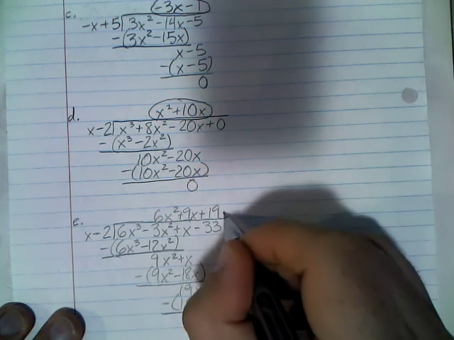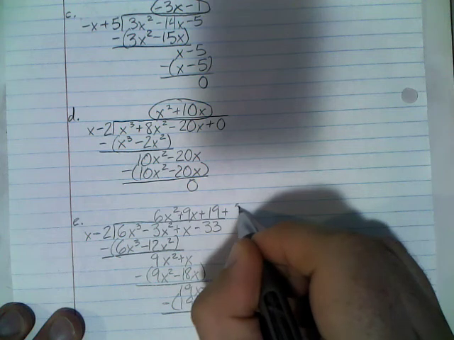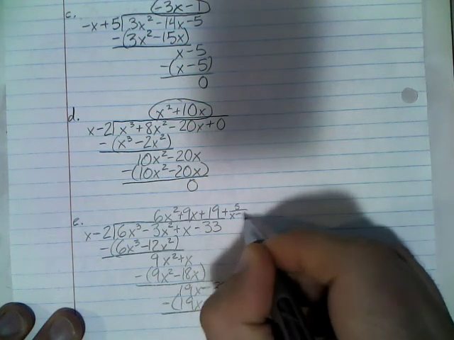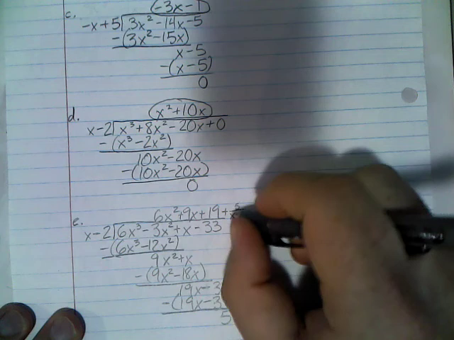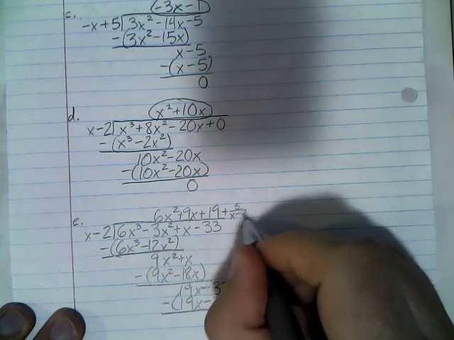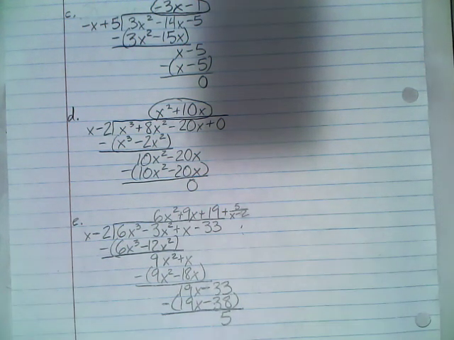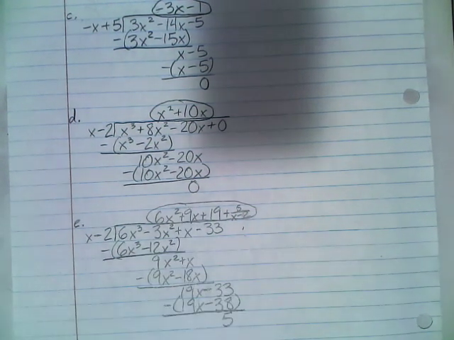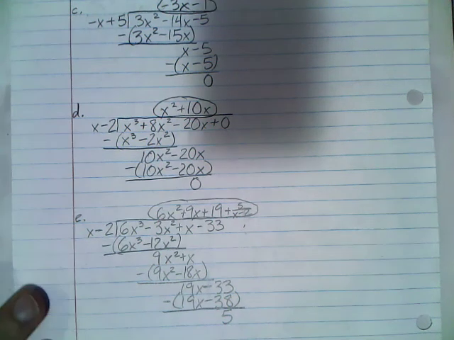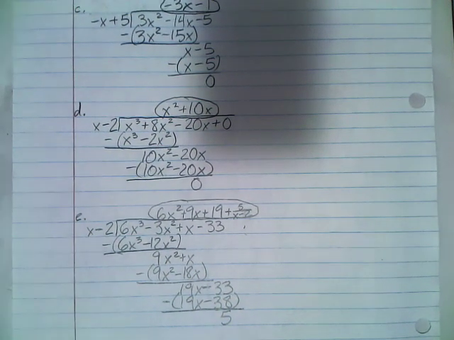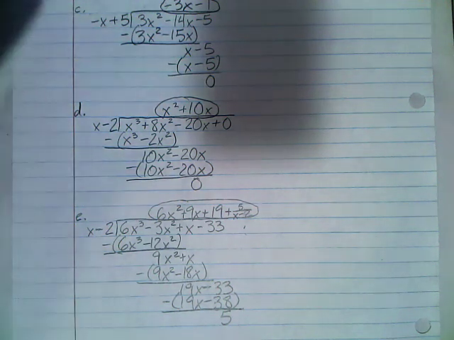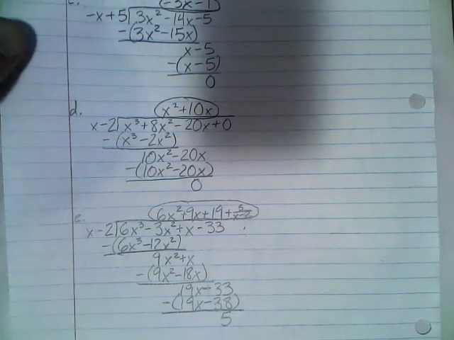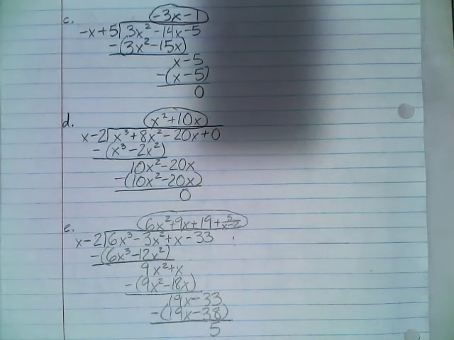Since I have a remainder, remember we're going to add that remainder on as 5 over x minus 2. So that is my answer to that long division. And to finish things off, let's take a look at G. We're going to skip F, and we're just going to move on to G.